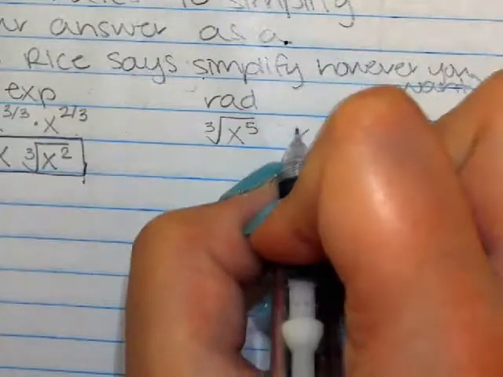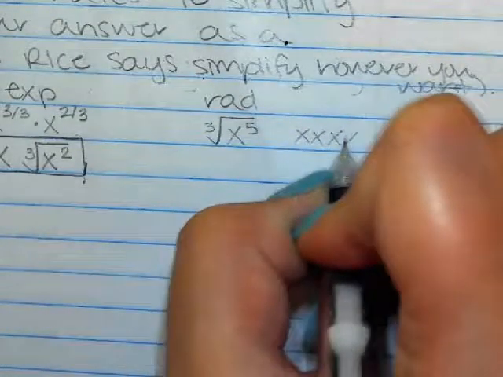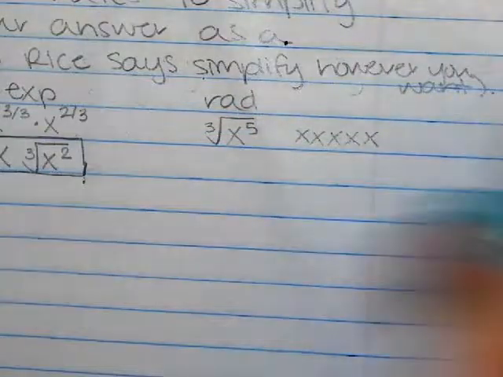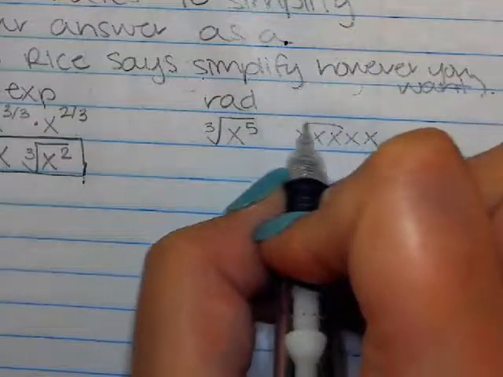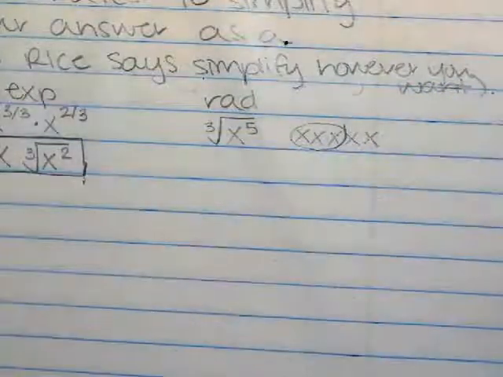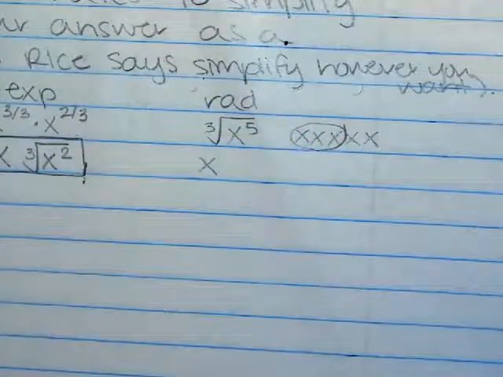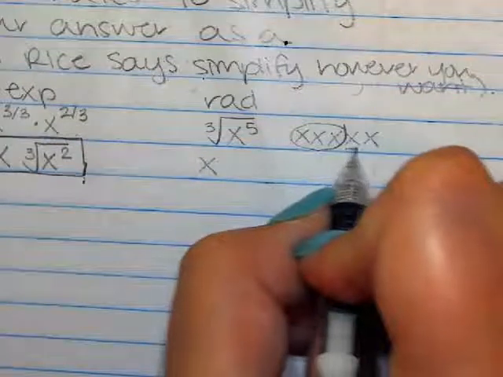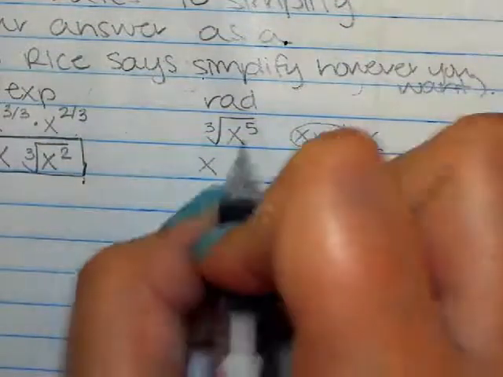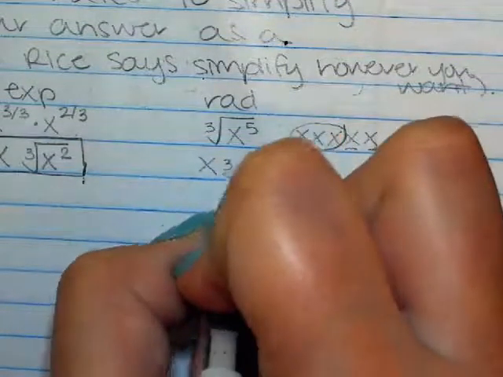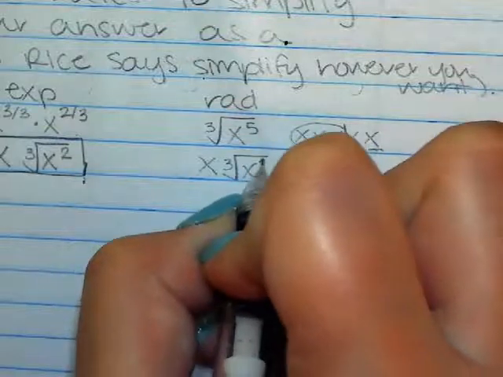And we would say, okay, that leaves 1 x in the front left over, 3rd root, x squared. Okay? Same answer, 2 different ways of doing it.